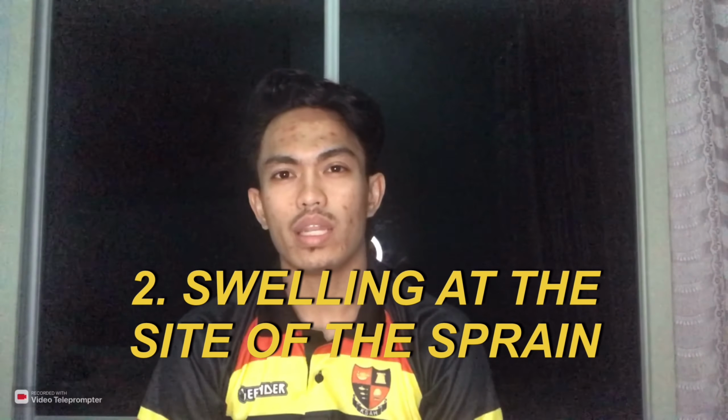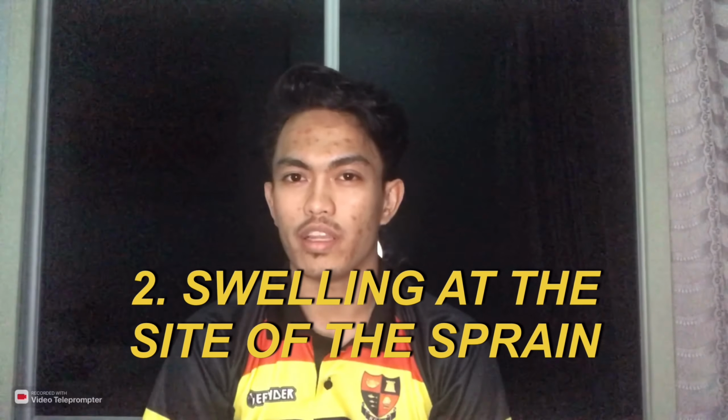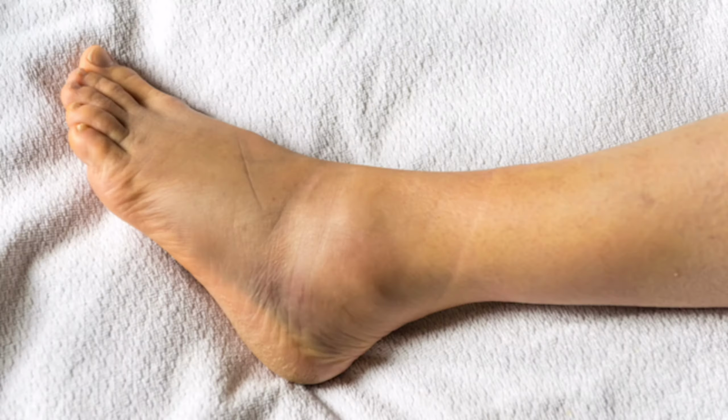Secondly, swelling at the site of the sprain. In the case of an inversion ankle sprain, swelling may occur on the outside of the ankle if one or more ligaments in the lateral ligament complex are sprained.